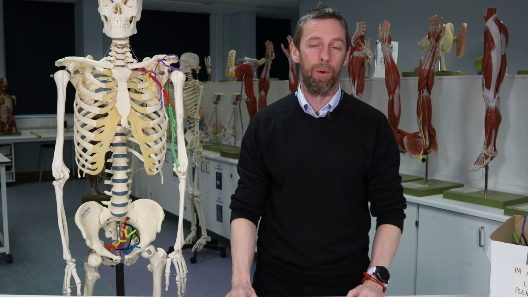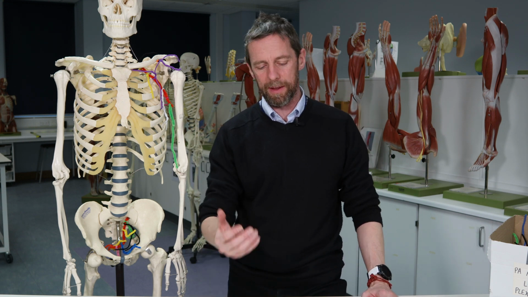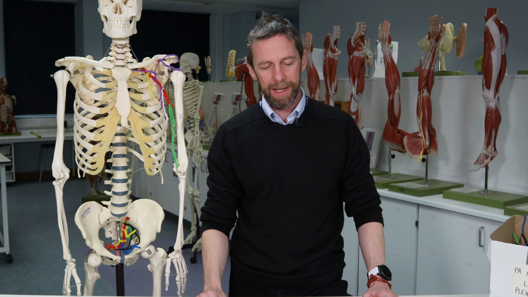But reflexes are really cool. I mean, that anatomy just shows you how cool neuroanatomy is, really. When you start to understand it, it's just amazing. And you can imagine how that's evolved through the billions of years as well.